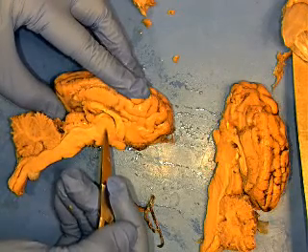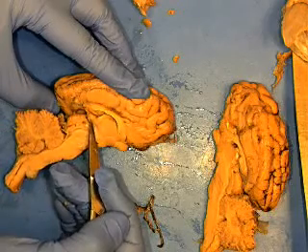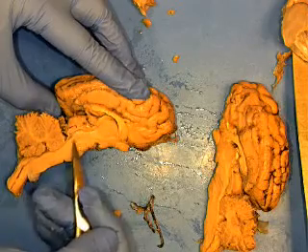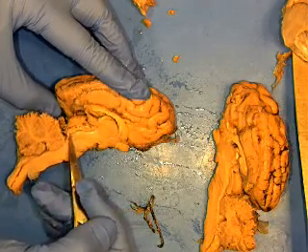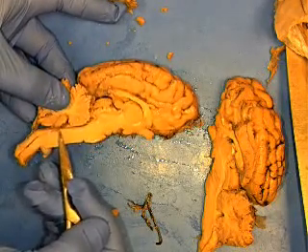So this is the intermediate mass. Remember us seeing the pineal gland before and the superior and inferior colliculi? So there they are. If we follow around under here, this is going to be considered our fourth ventricle. It's up underneath the cerebellum.